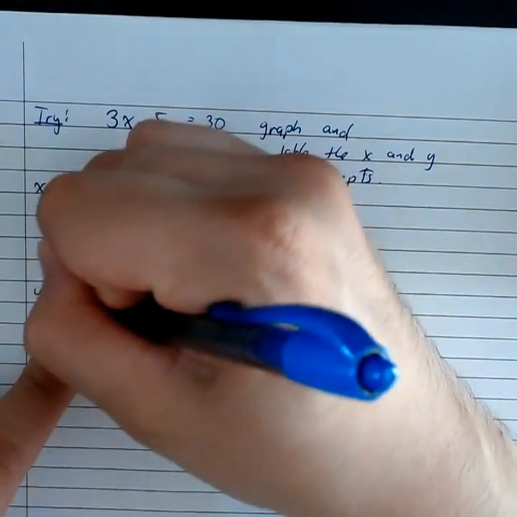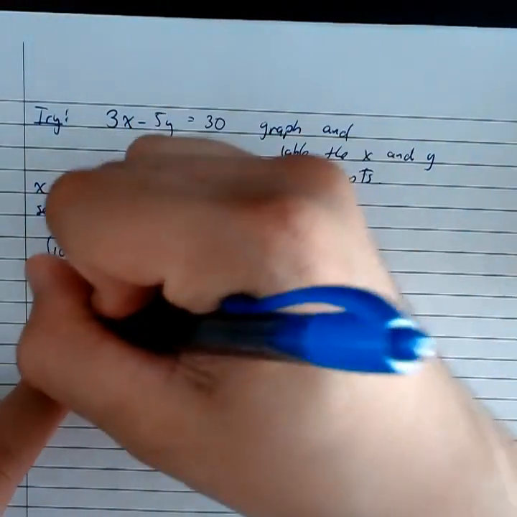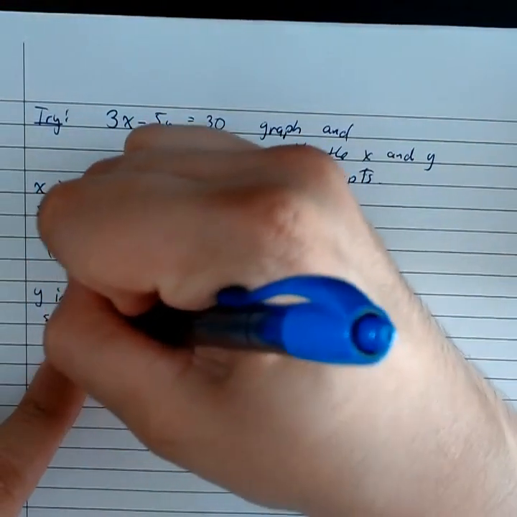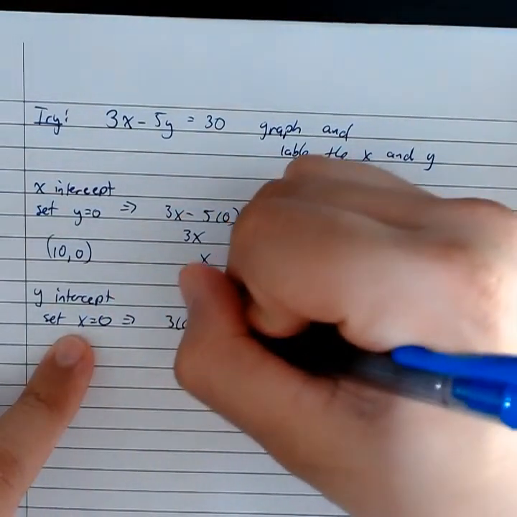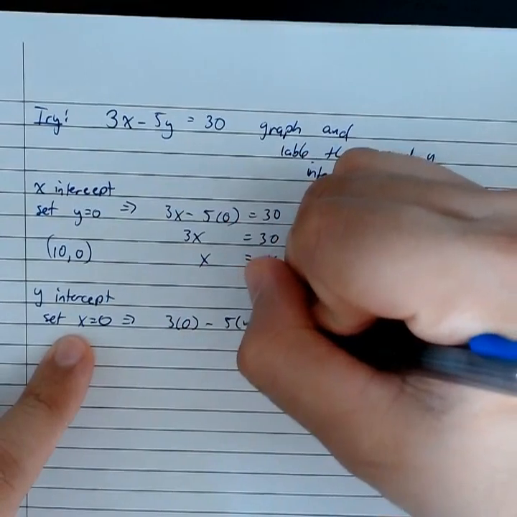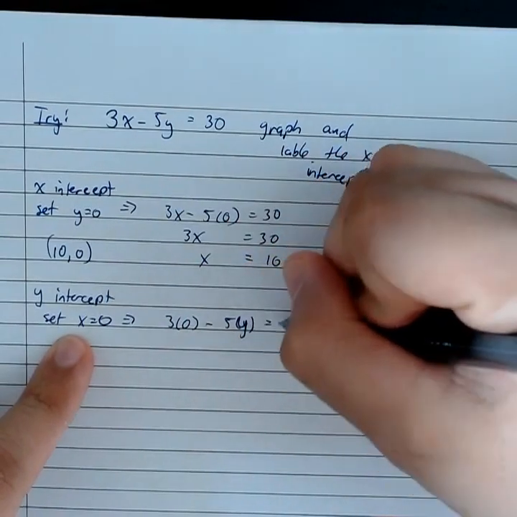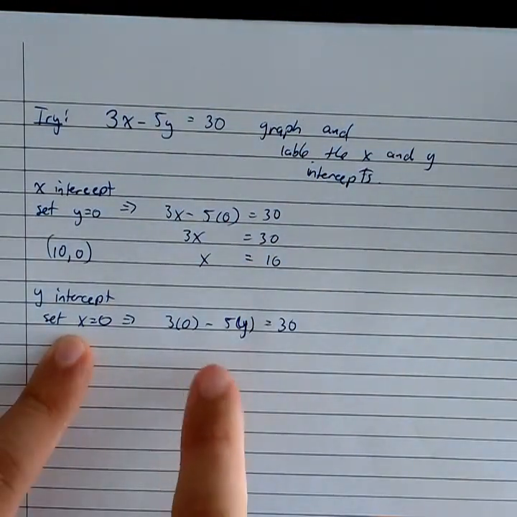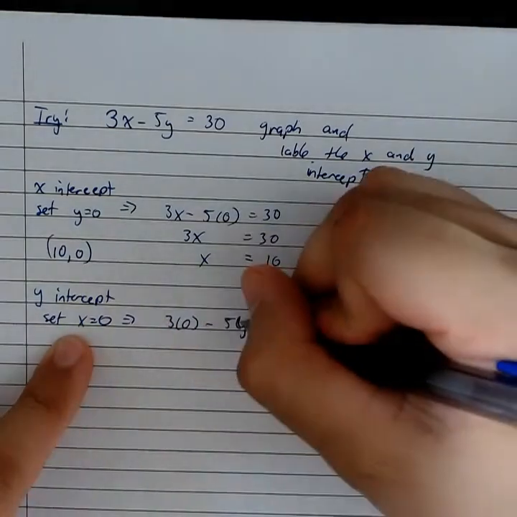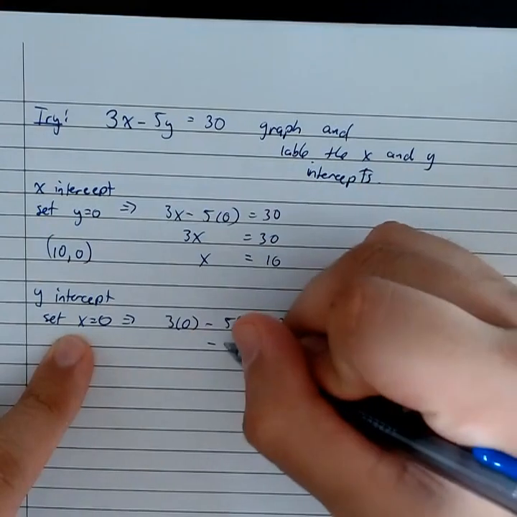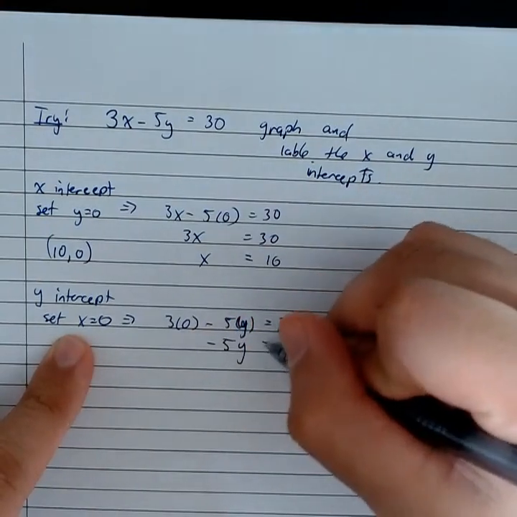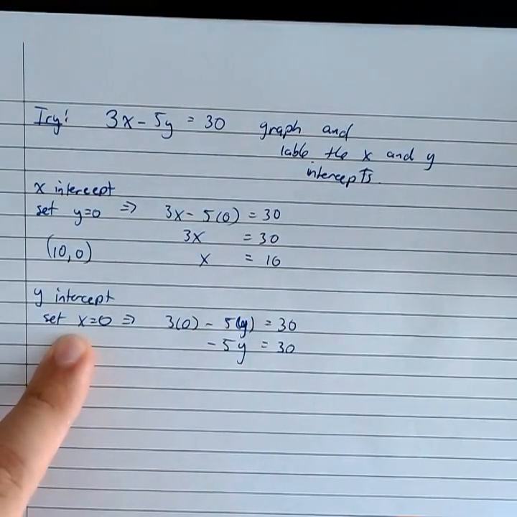To find the y-intercept, we're going to do the same thing with the x variable. We're going to set x equal to 0, which is going to give us 3 times 0 minus 5 times y equals 30. Since 3 times 0 is 0, we don't worry about that anymore. And this just gives us minus 5y equals 30.